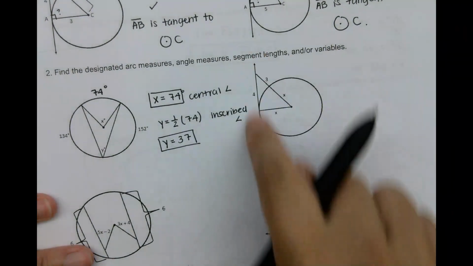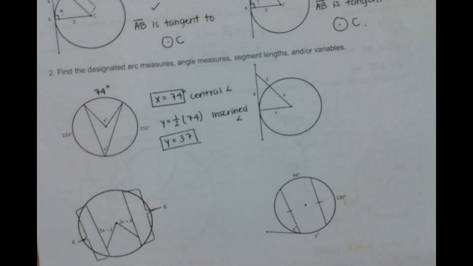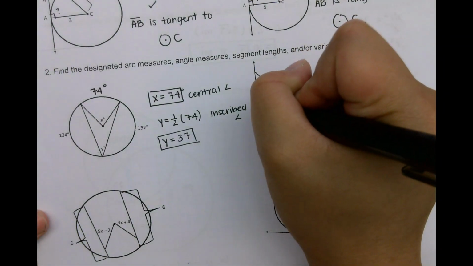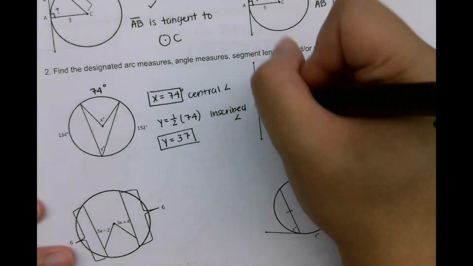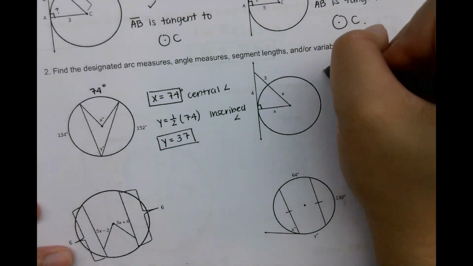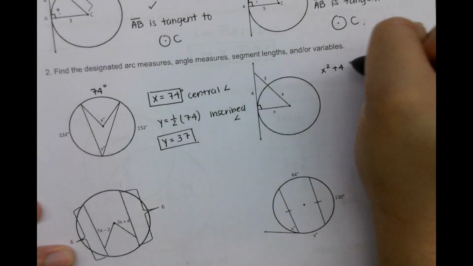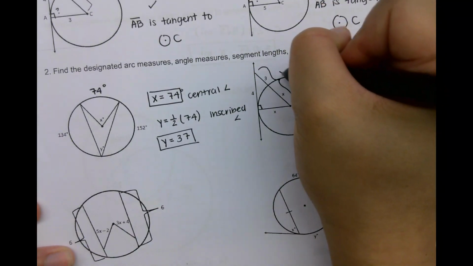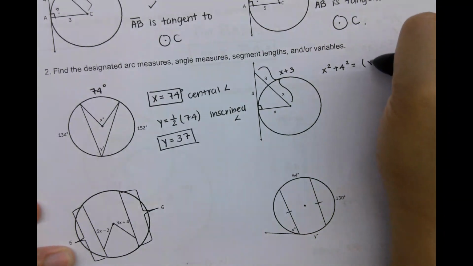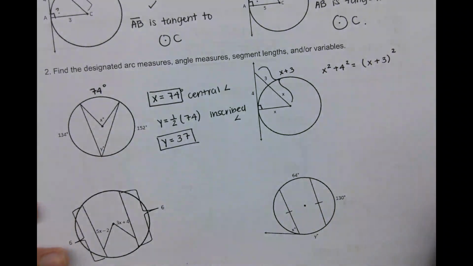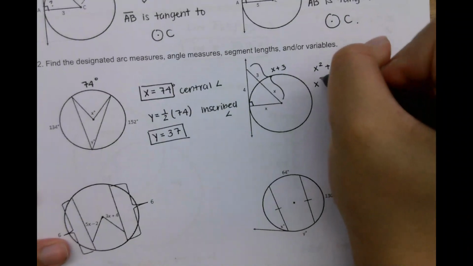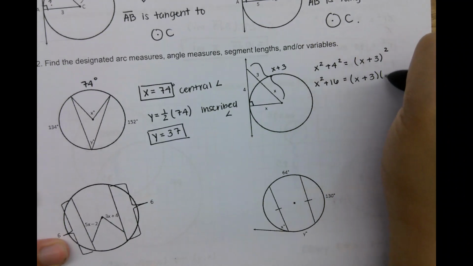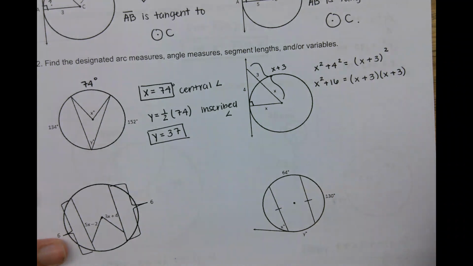So this one is a tangent line. We're going to assume that it is based on how it looks. Okay. So here, that means this would be perpendicular, which means that the Pythagorean theorem would work for it. So that means x squared plus 4 squared equals this together. If this is 3 and this is x, it should be x squared plus 4 squared equals (x plus 3) squared. Okay. 4 squared is 16. X plus 3 squared is x plus 3 times x plus 3. It is not x squared plus 9.